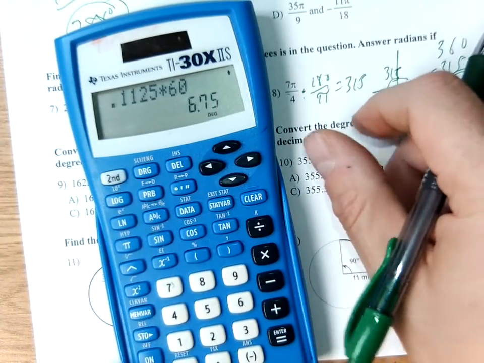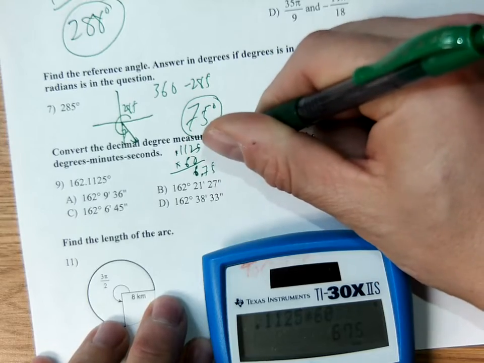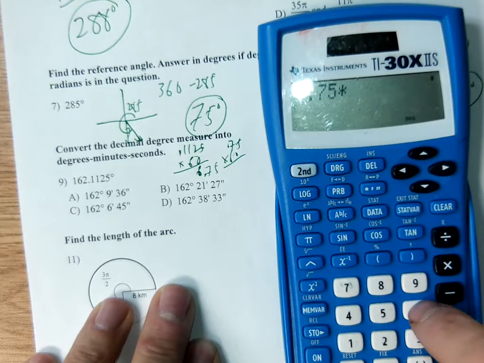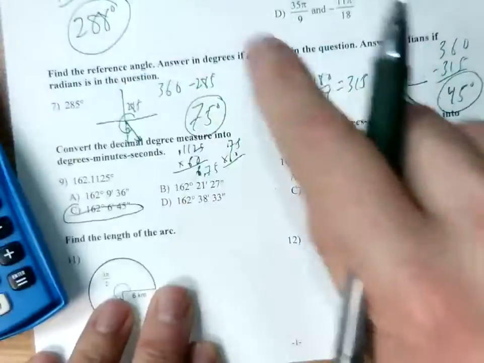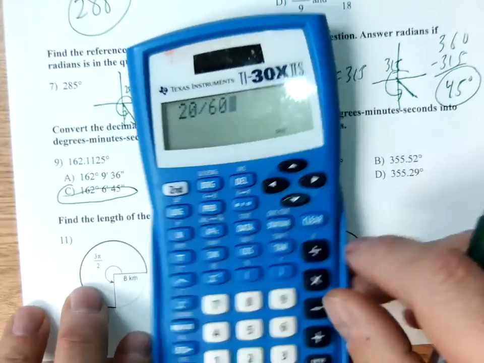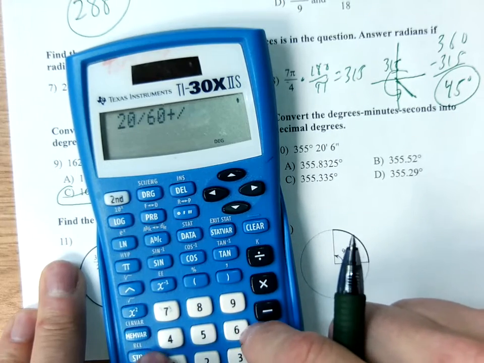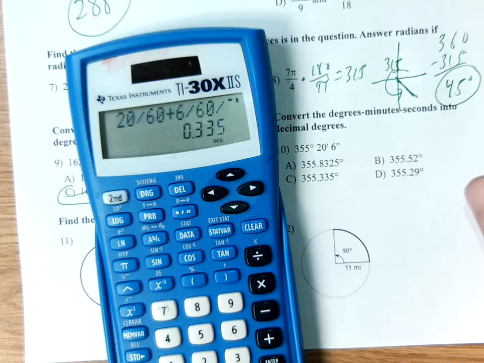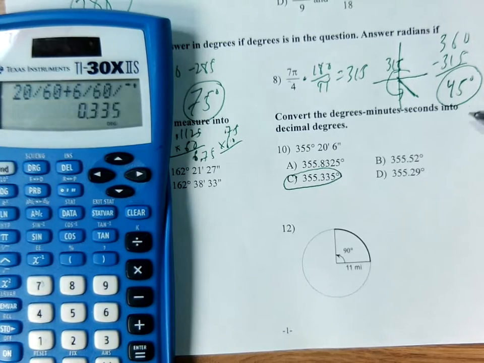That's 6 minutes. Then I take this decimal point, times it by 60 again. 45 seconds. And this one's the same, it's just backwards. So I take 20 divided by 60. That's going to be a third, 0.33. And I add to that 6 divided by 60 twice, because 60 times 60. 0.335. So seconds, you divide by 60 twice because there's 3,600 seconds per degree. Minutes, you divide by 60 once.